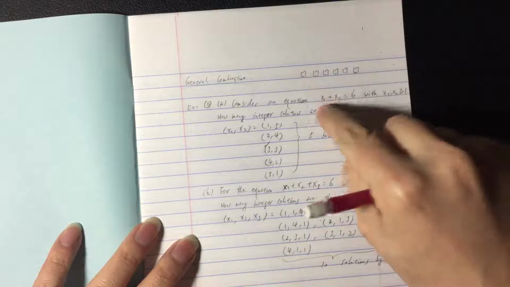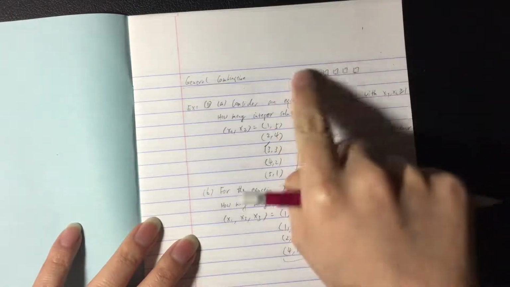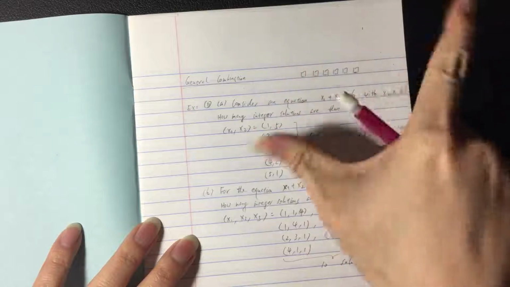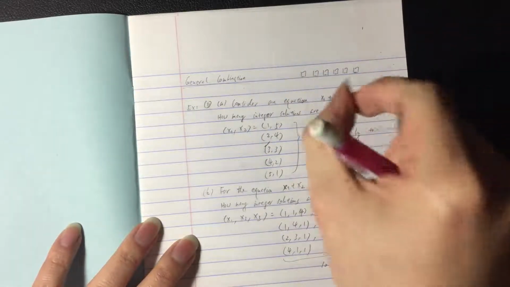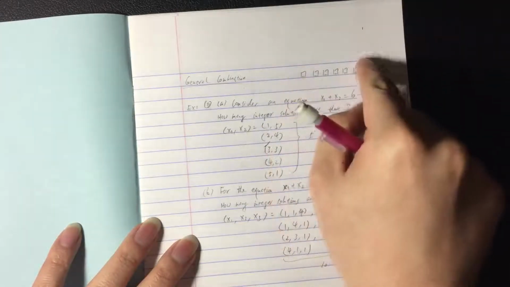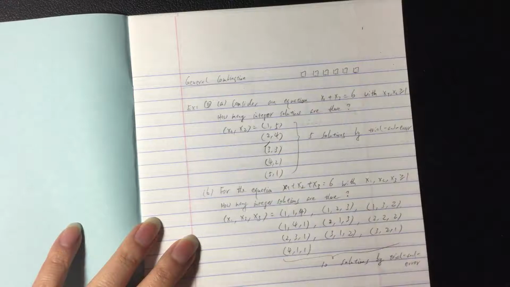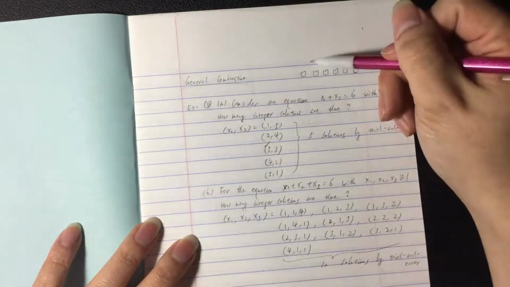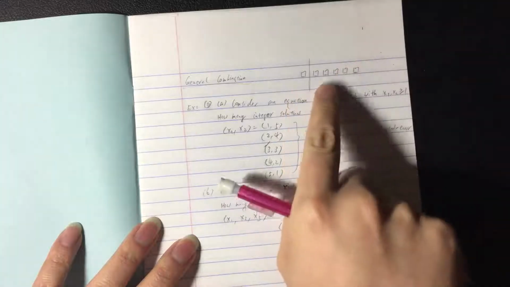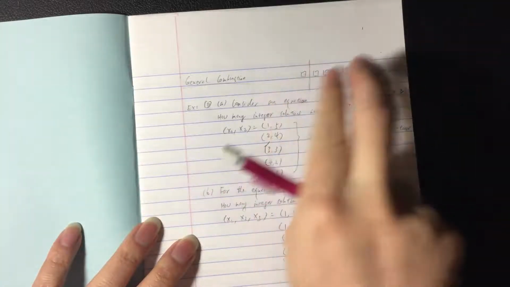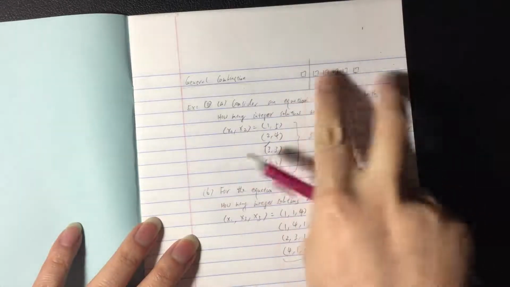In order to find solutions for x1, x2, I try to separate these 6 objects into 2 groups. If I put a bar here, I separate these 6 objects into 2 groups.